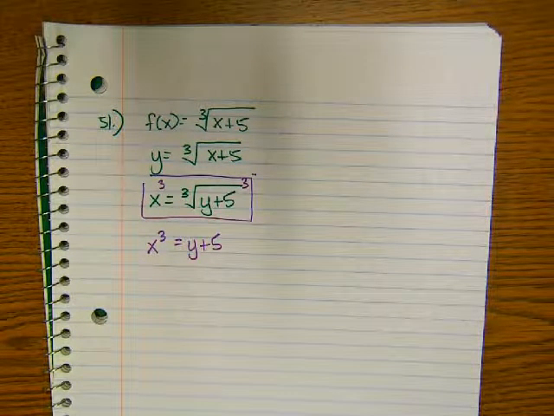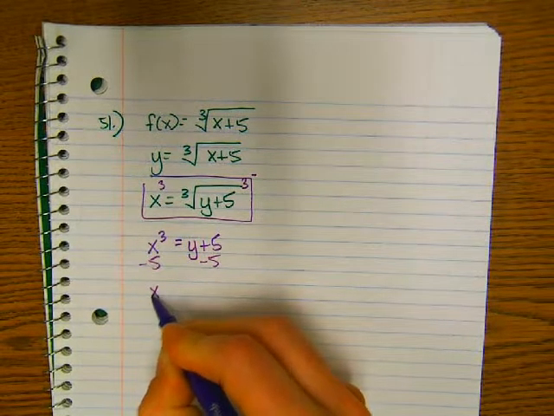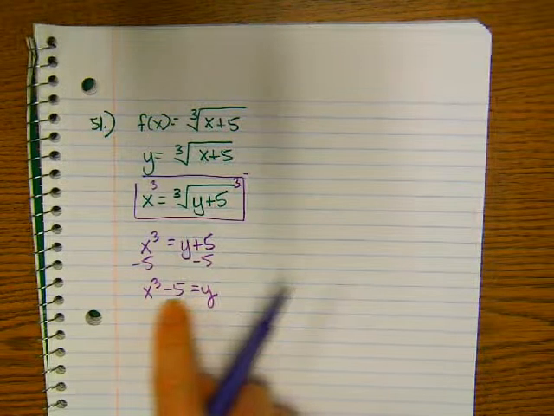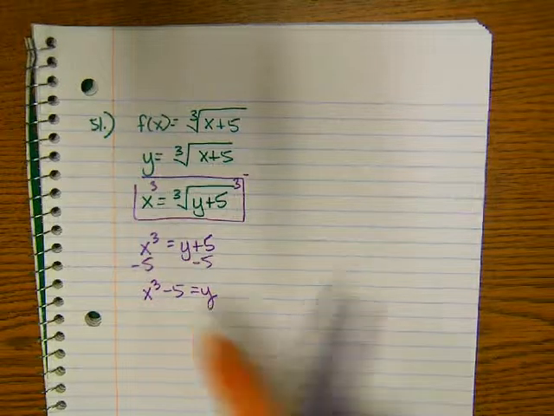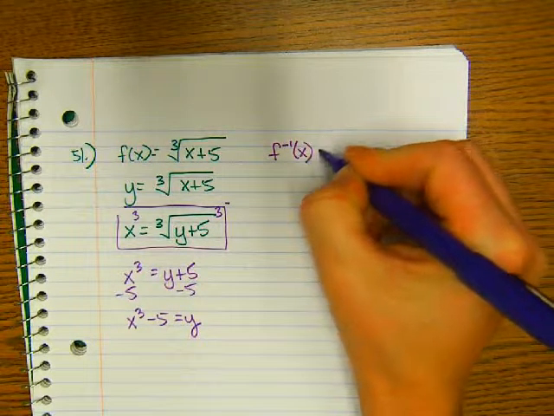Okay. Now I have a function that has y alone, and then I just go back and write it in the notation that looks like this. F inverse x then is x cubed minus 5.